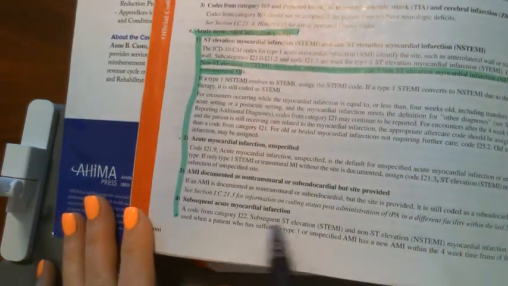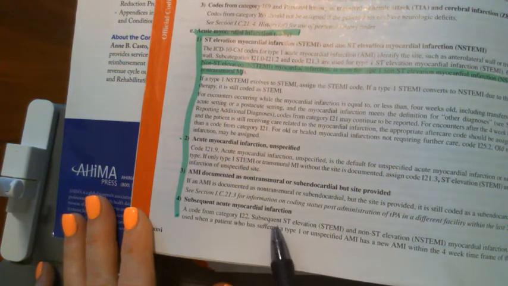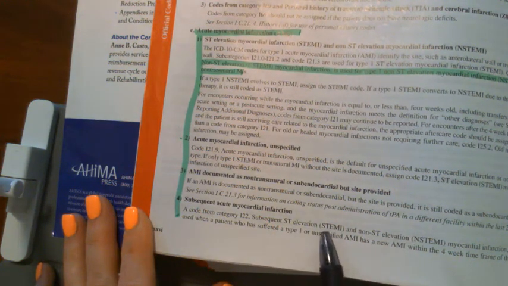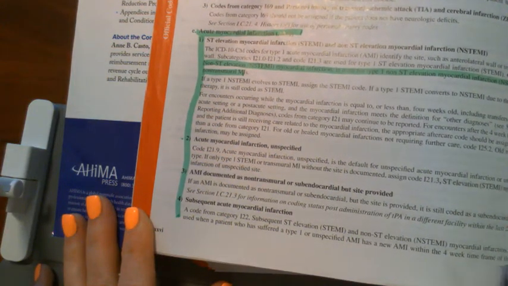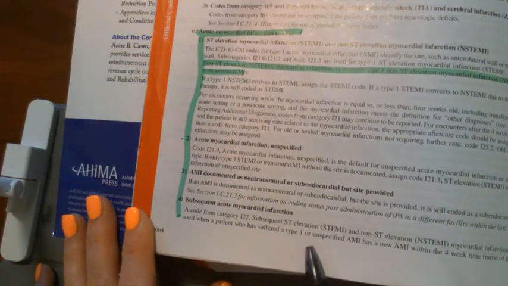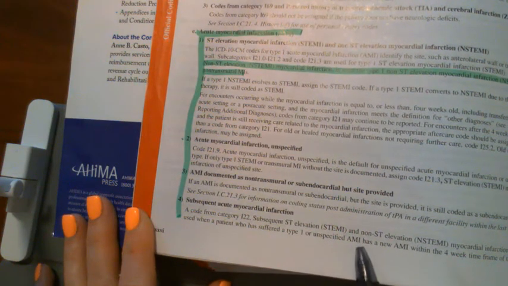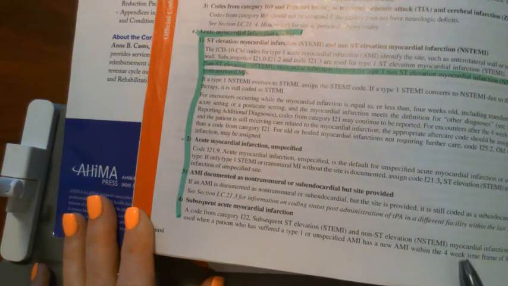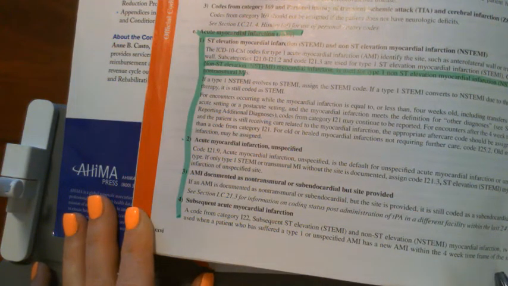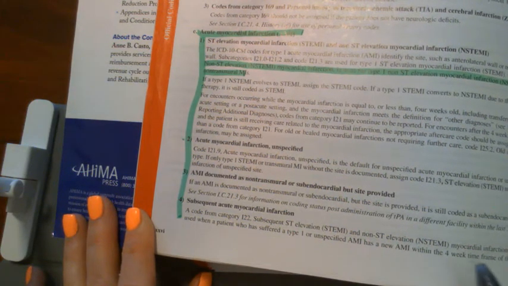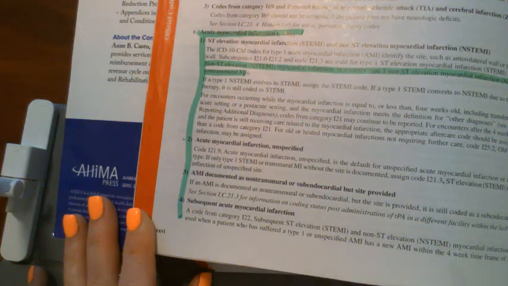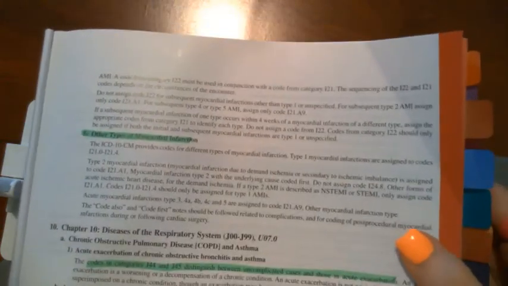Subsequent acute MI, so a code from category I22, subsequent ST elevation, so that's our STEMI, and non-ST elevation, non-STEMI, MI, is to be used when a patient has suffered a type 1 or unspecified AMI, has a new AMI within the 4-week time frame of the initial myocardial infarction. Now, this is one thing that you do need to note, that there is a time frame within these myocardial infarctions, and it's 4 weeks, okay? Because if it's within 4 weeks, it's still going to be considered current.